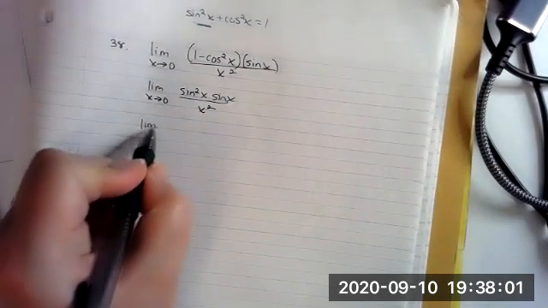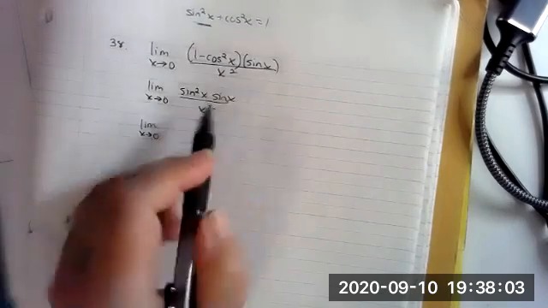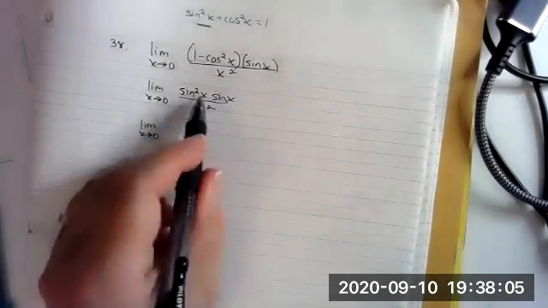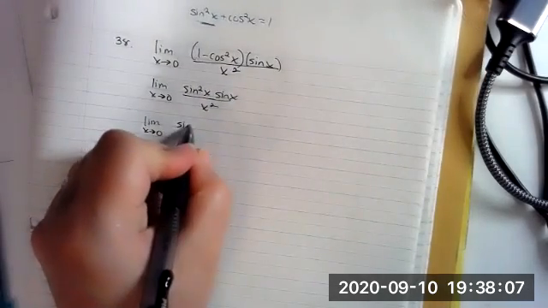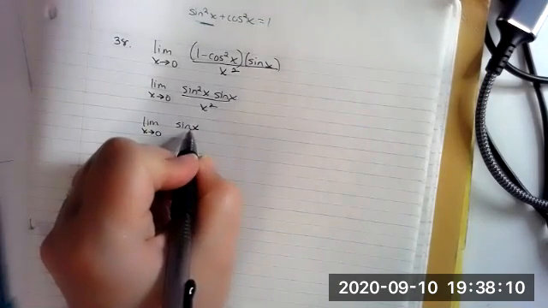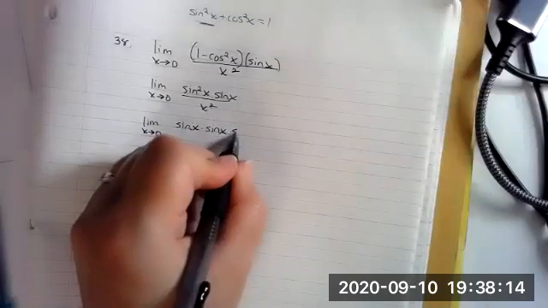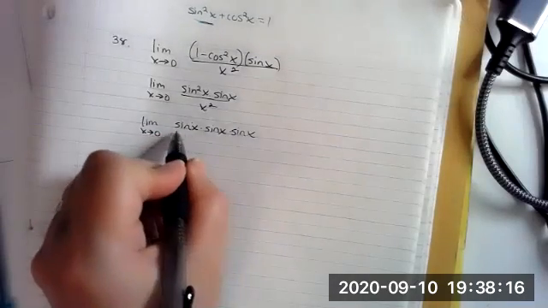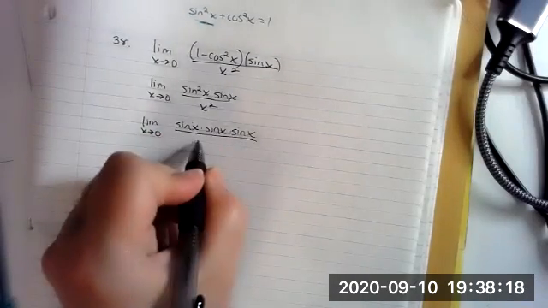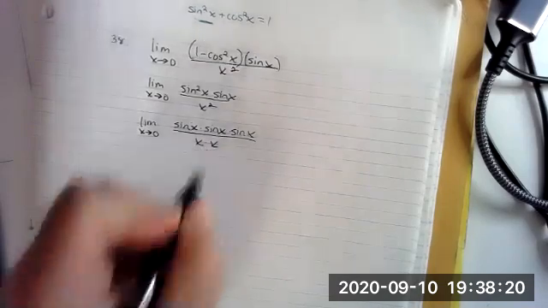What I mean by that is I'm going to basically factor each of these expressions. Sine squared of x is just sine of x times sine of x, and then I have that third sine of x here. And x squared is x times x.